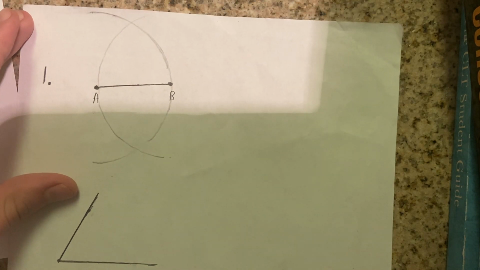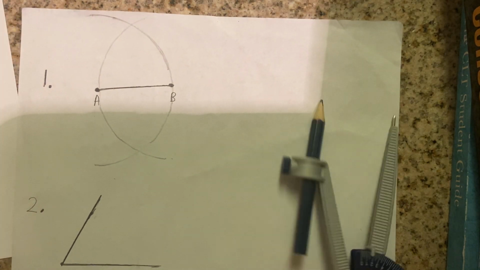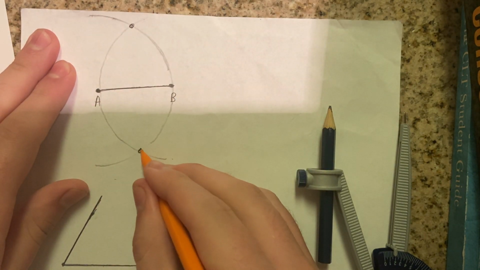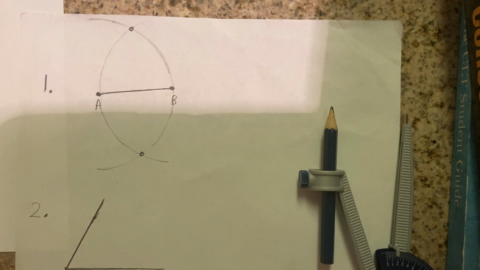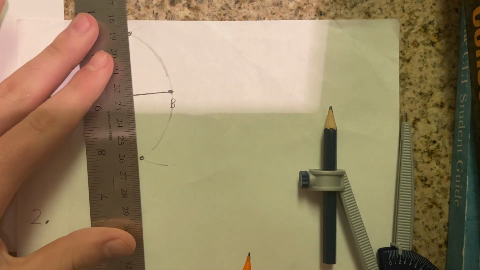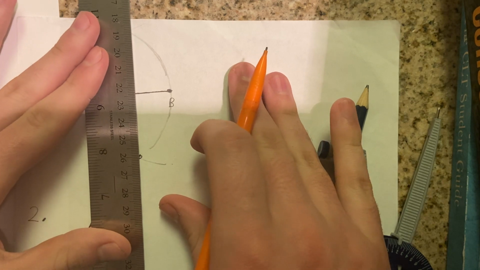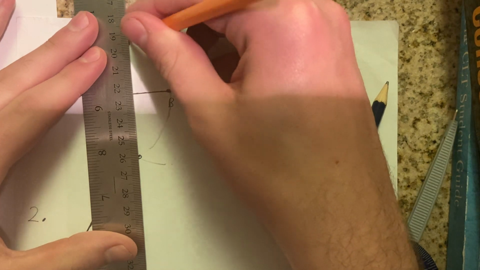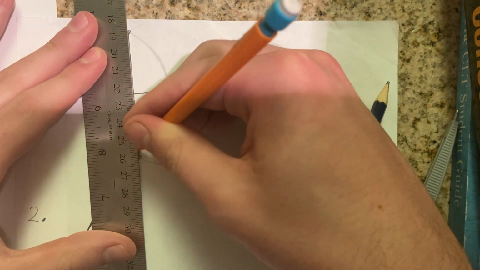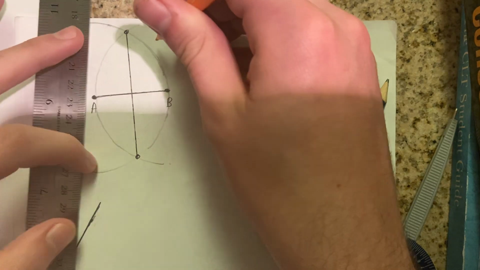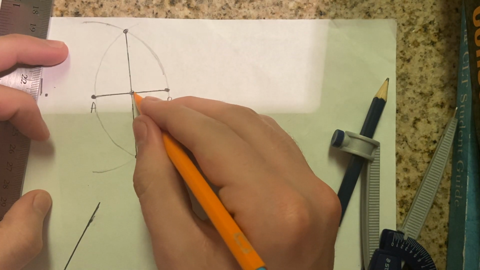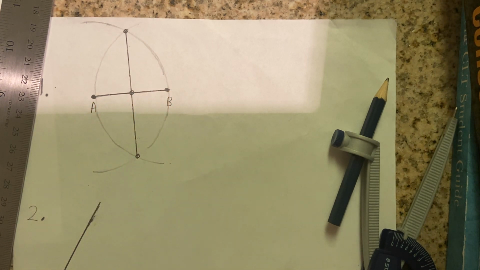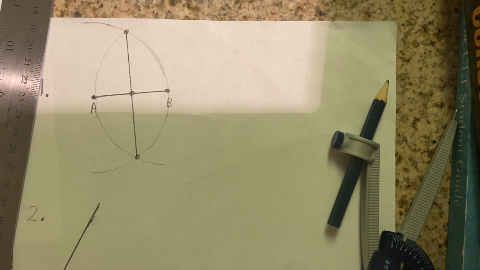And so we've created this strange elliptical shape, and I'll go ahead and fill in these points and get a straight edge out. When I connect these dots, as long as I do a good job, it's done. We have created a bisector. This point is the exact midpoint between A and B. And here is my proof of that.